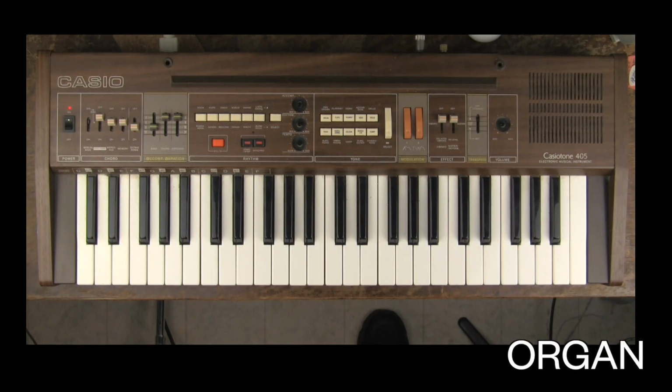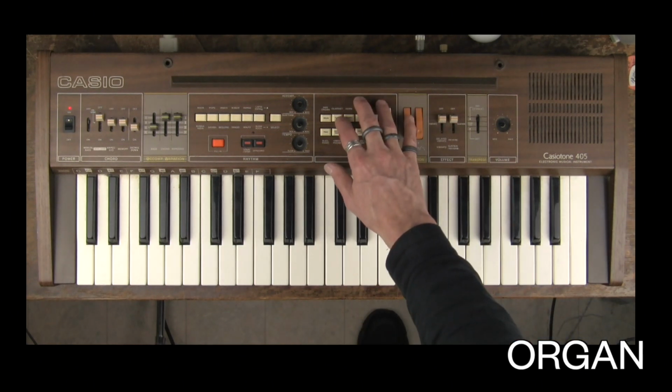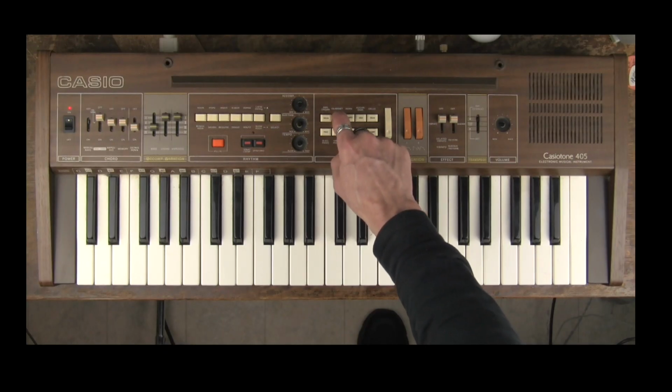There's some sort of modulation going on there that's maybe pulse width modulation of some sort. I'm going to guess, I don't know for sure, that we're primarily working with square waves with this, but I'm not sure. Anyway, it is digital, so who knows what computer magic is creating these tones. Anyhow, that's the organ. Let's move on to the flute.